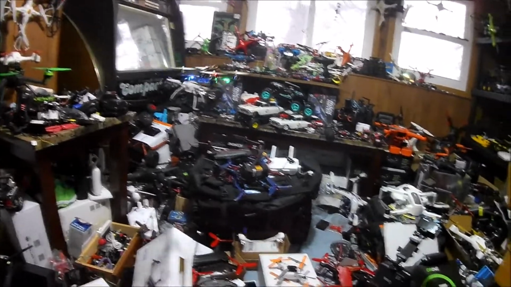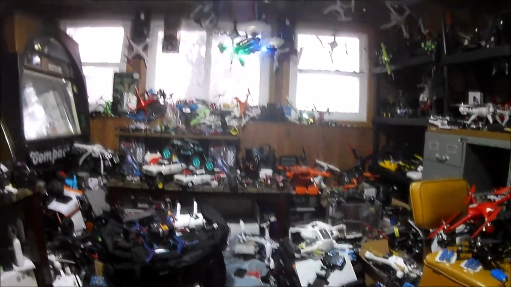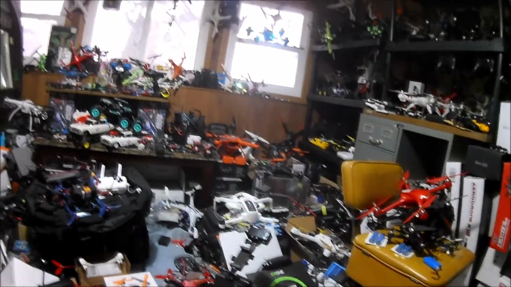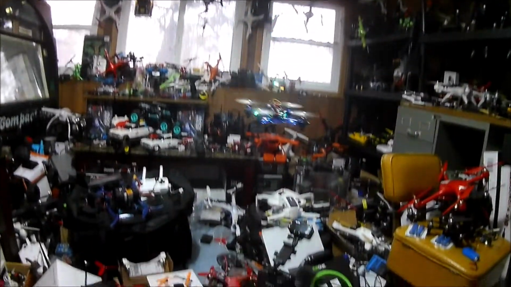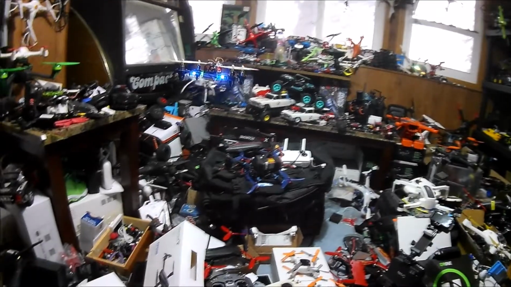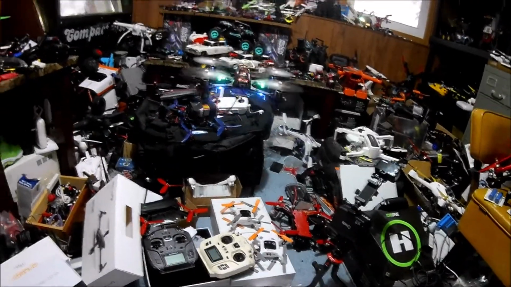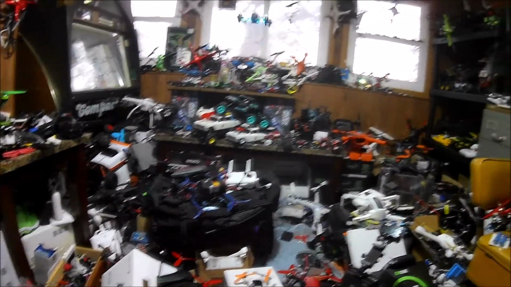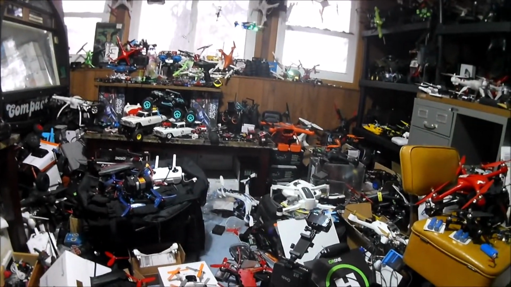Just a little spinny. Trying to not crazily fly this in here, just because I don't want to lose any more propellers, especially these ones that fit on here, because if I do hit something, the possibility of them coming off is very possible. Woo! Close proximity flying like this is good for training your hands. Doing little hovers like I'm doing right now is good for training your hands. It's raining, it's windy out, definitely not going outside.